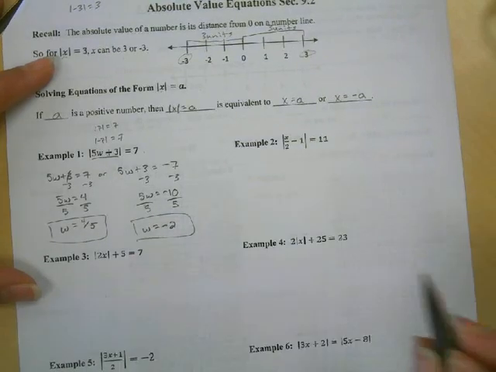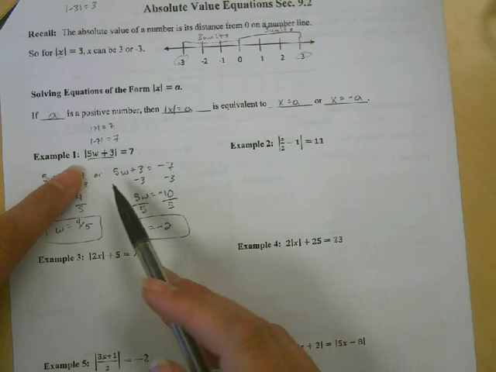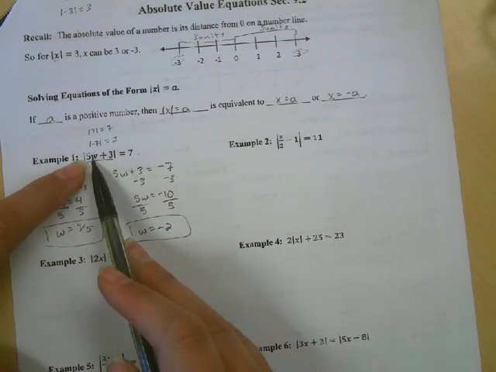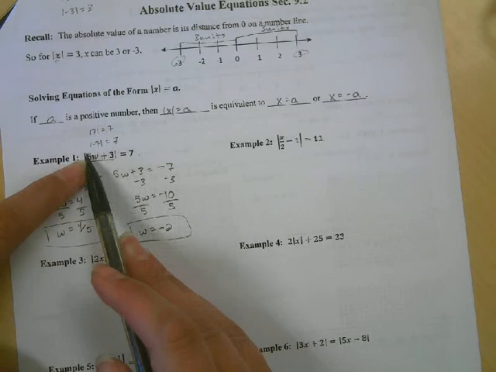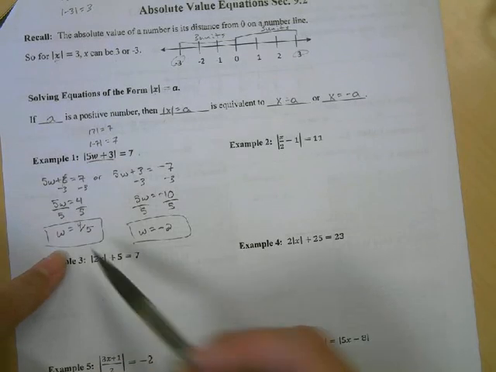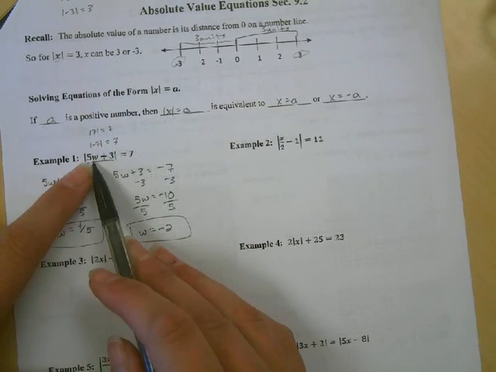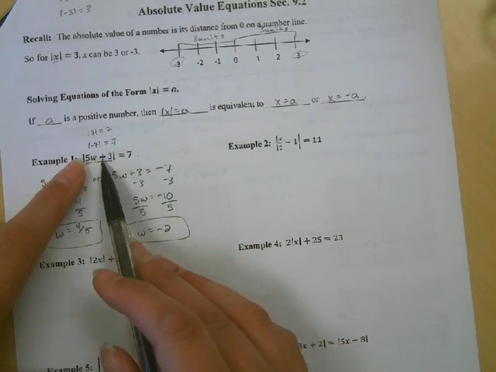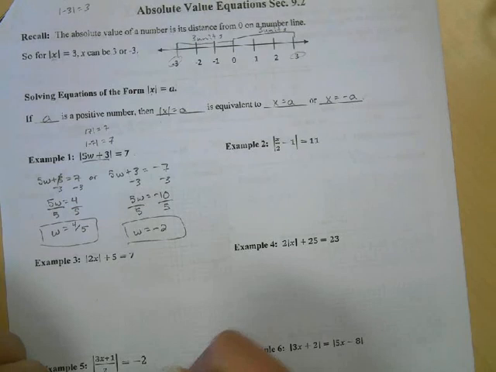And if I were to plug those in, you can check that real quick. If I plug this in, 5 times 4/5 is 4, plus 3 makes 7. The absolute value of 7 is 7, so that checks. Same thing here. 5 times negative 2 is negative 10, plus 3 is negative 7. The absolute value of negative 7 is positive 7. So you get those two answers.